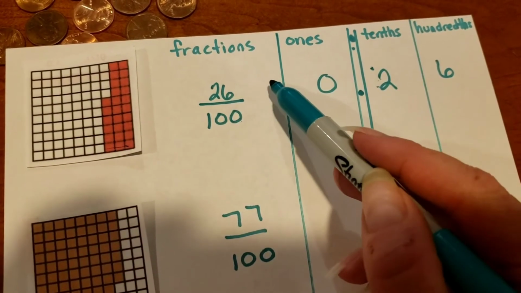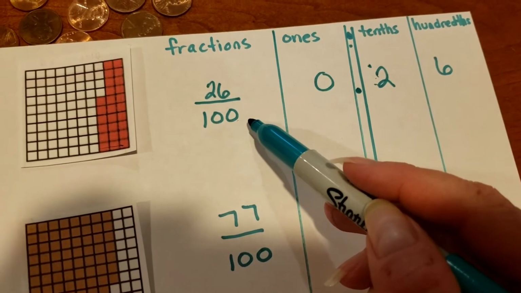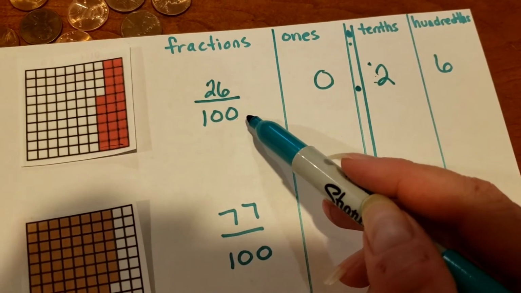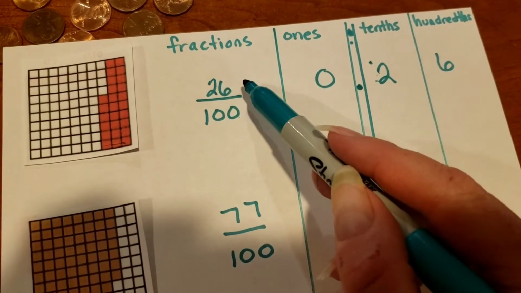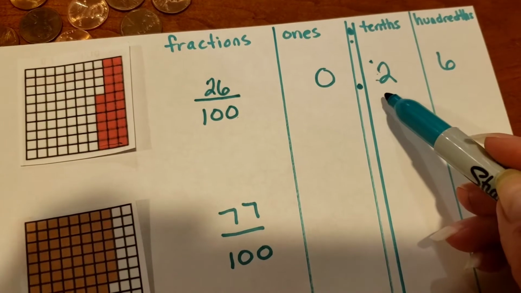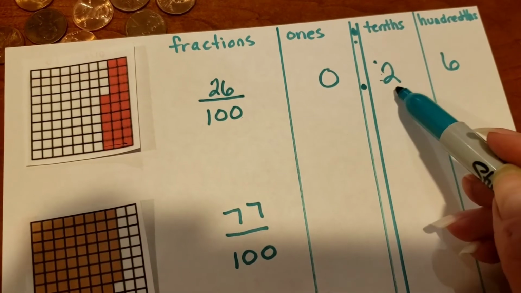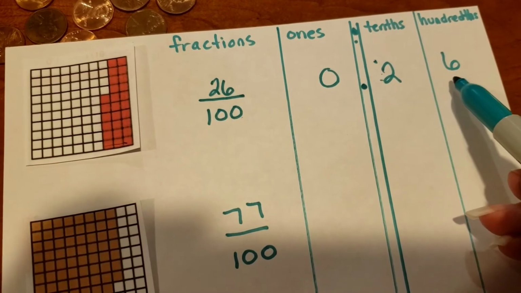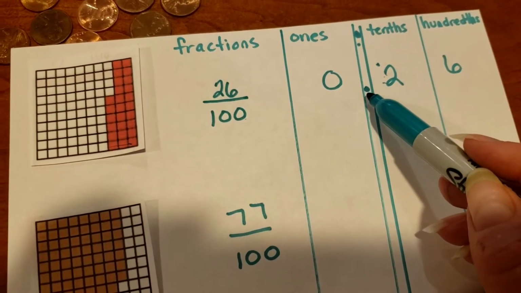So I have 26 out of 100 squares shaded in. When I write that as a decimal, it sounds just the way it sounds when I write it as a fraction. We would say this as 26 hundredths. And when I would write this, I would write it as 26, just like the number says, 2 tenths, 6 hundredths. And then I would put the decimal point in front of the 2.